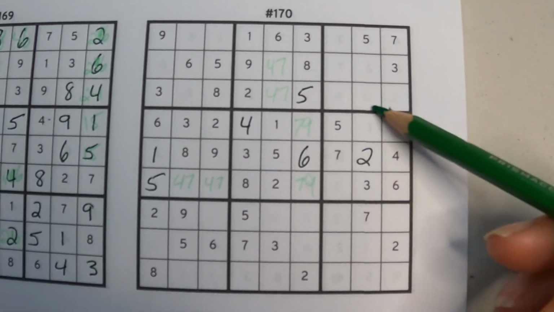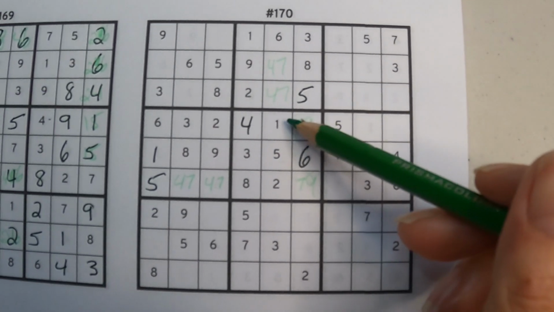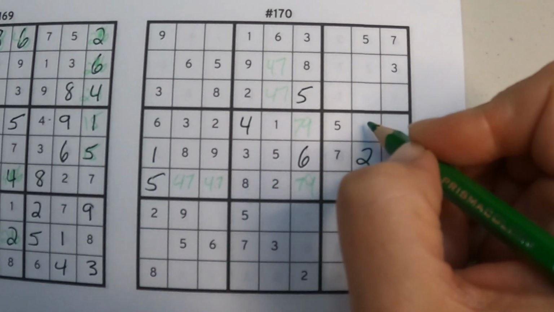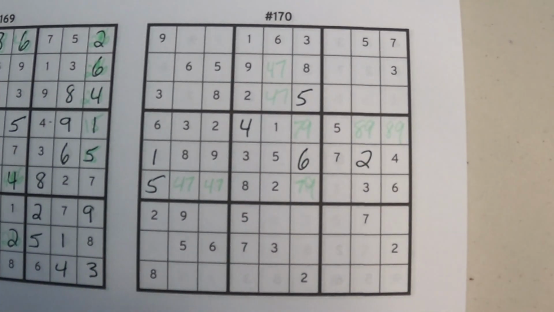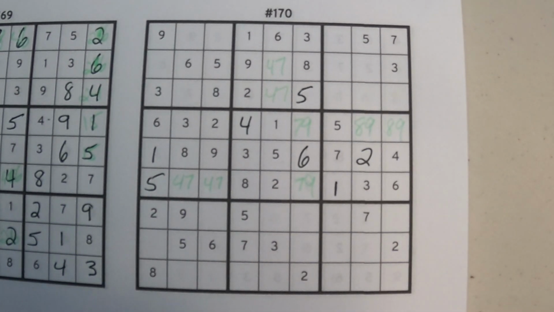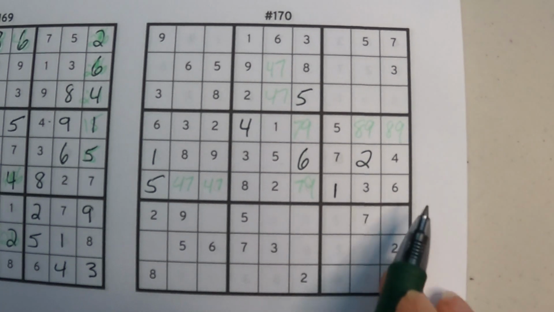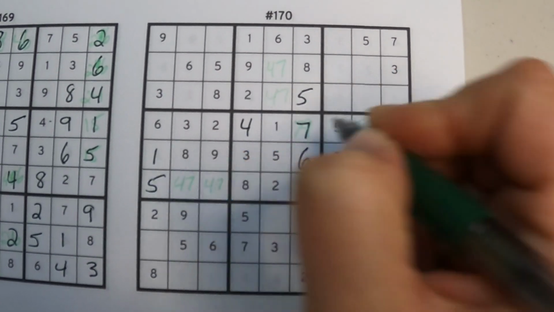For this box, we're missing 1, 8, and 9. We've got the 1 here. So 8, 9, 8, 9. That means our 1 has to be here. And if we look at this row, the only place our 9 can be is here. That makes this our 7.